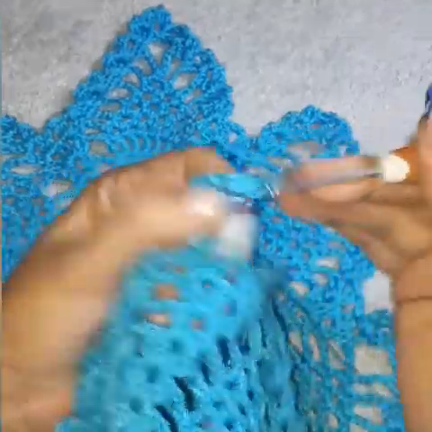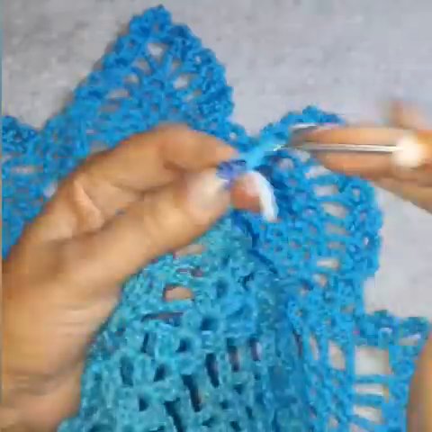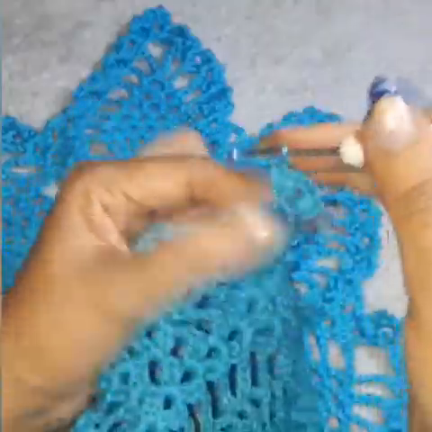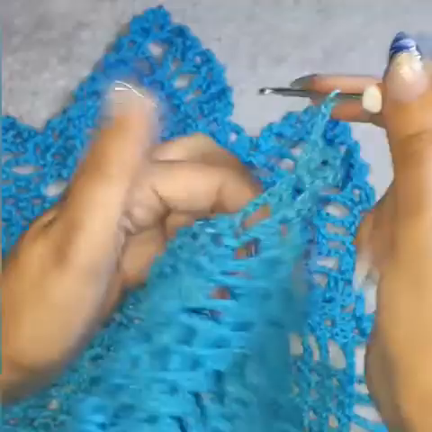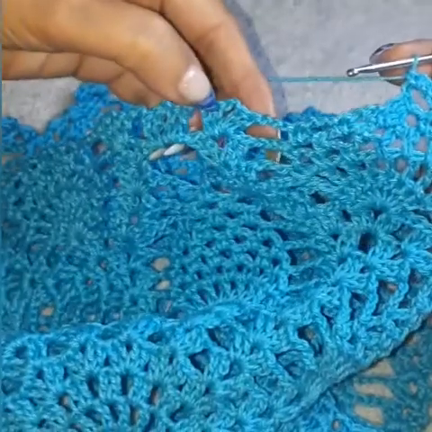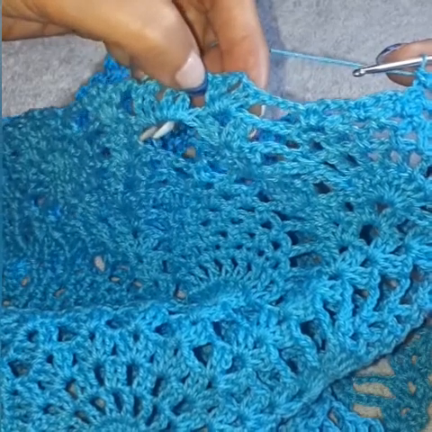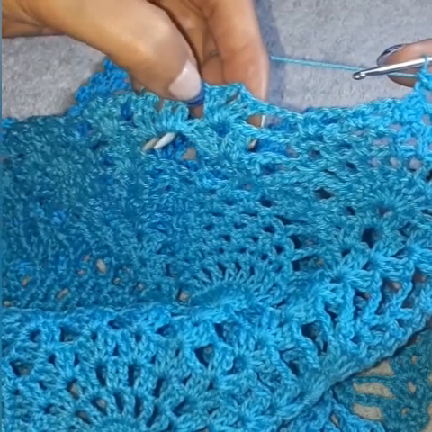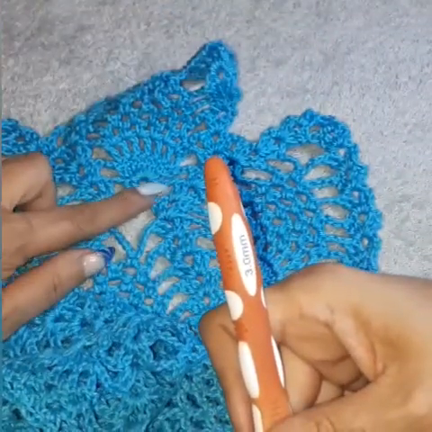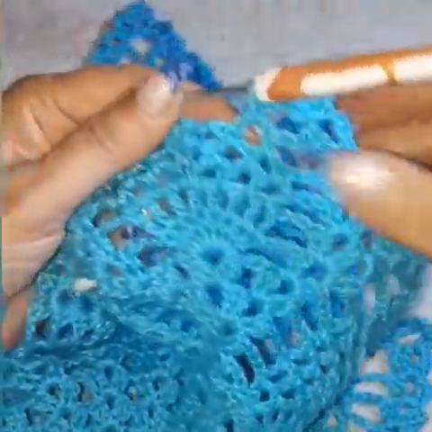So I've turned around, I'm coming into the center, I'm going to create the group, the pineapple, and the group again. So this is just a repeat. 1, 2, and 3. So create your pineapple and create your group here, and then we've got to do 8 double crochets in the center to start the last pineapple at the end, like this one here. Okay, so we need to create the 8 double crochets. We're almost closing off this one, which is this one here.